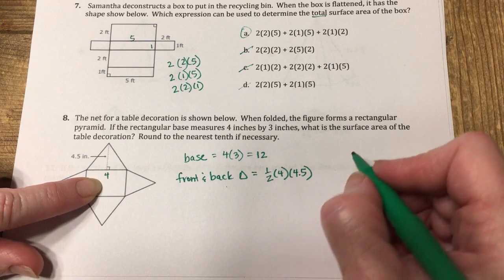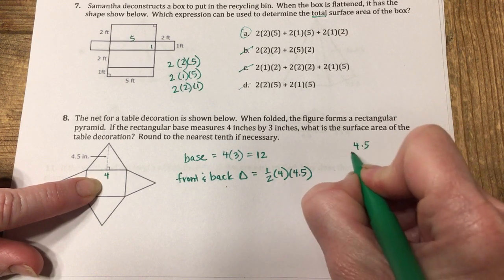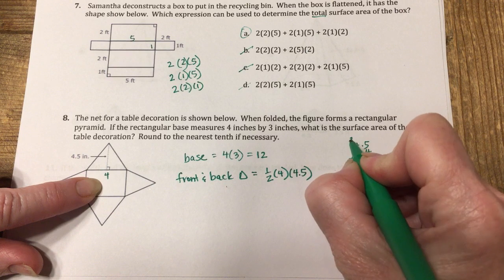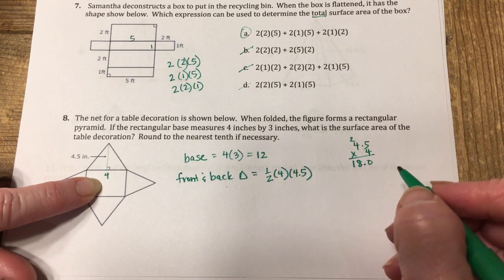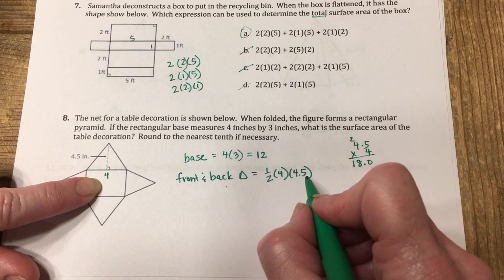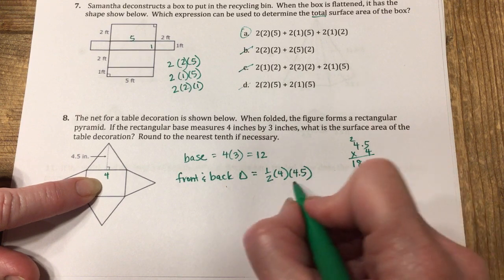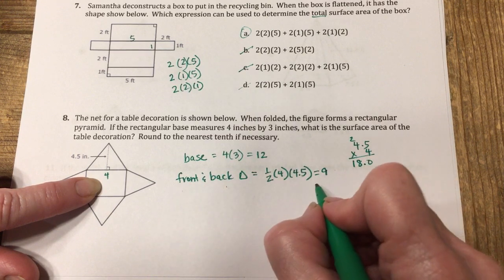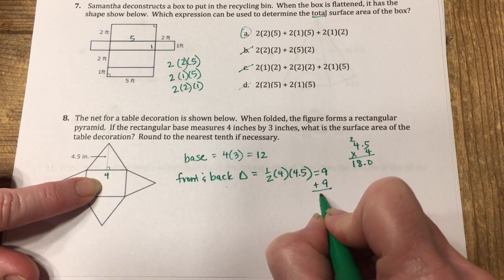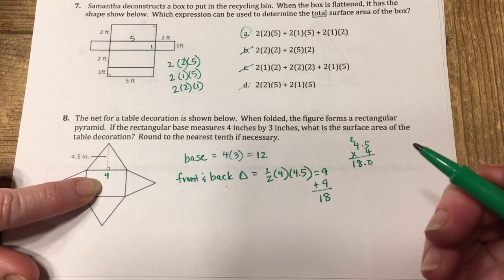Okay, so if I do 4.5 times 4, gives me 20, carry your 2, 4 times 4 is 16, plus 2 is 18, there's 1 decimal, so 18.0. And then I need to do half of that, right? So half of 18 would be 9. But there's a front and a back, so I'm going to add 2 of these together to get a total of 18 for the 2 triangles.